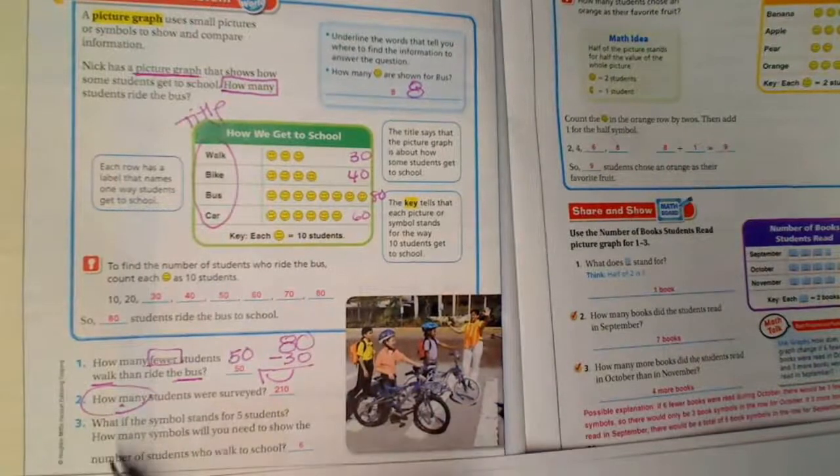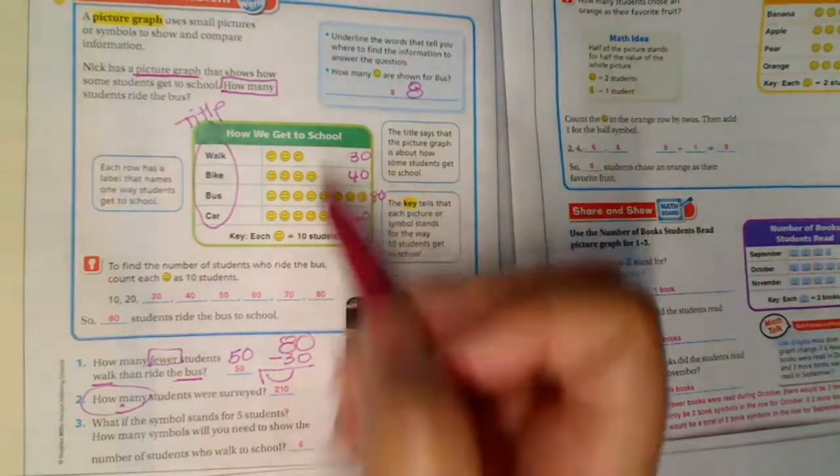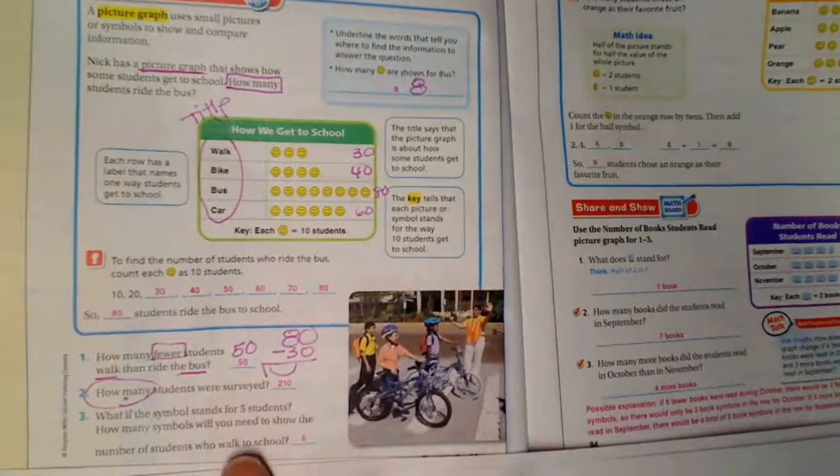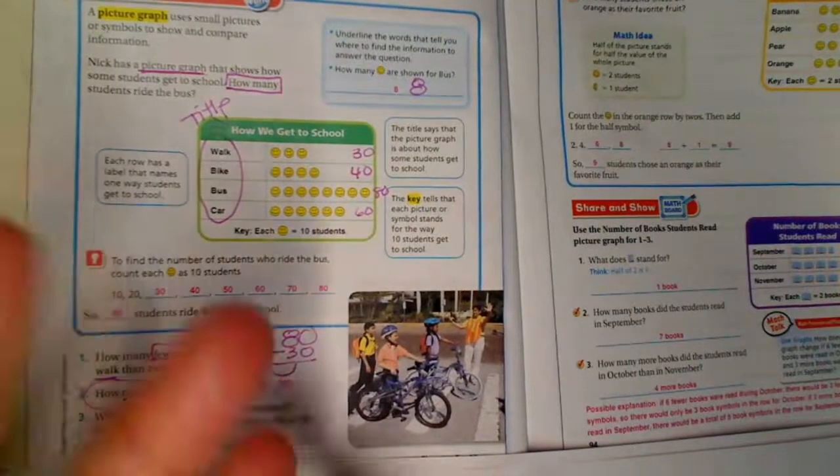Now it says, if the symbol stands for 5 students, how many symbols will you need to show the number of students who walk to school? Okay, so instead of it being 10, they're 5. And I still need to get to 30. So that means I have to count by 5 until I get to 30. So here I go.